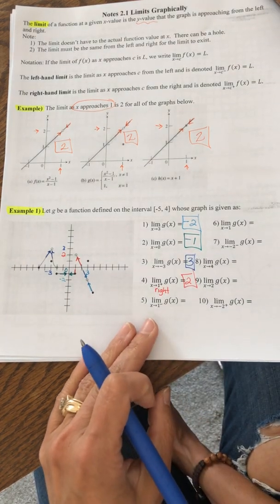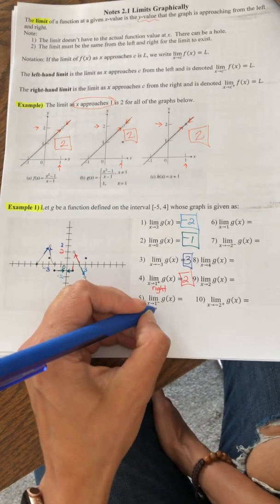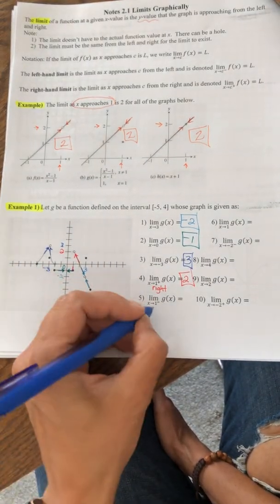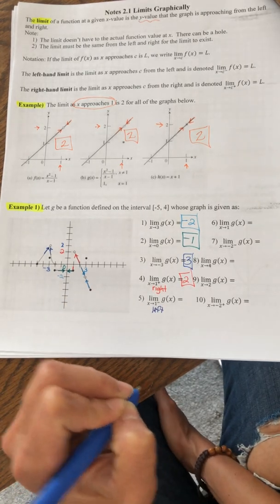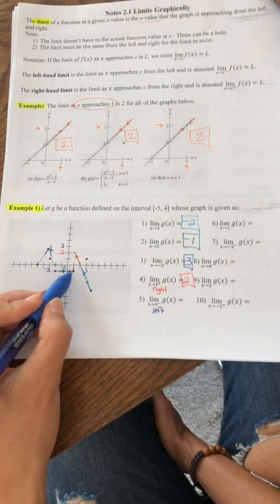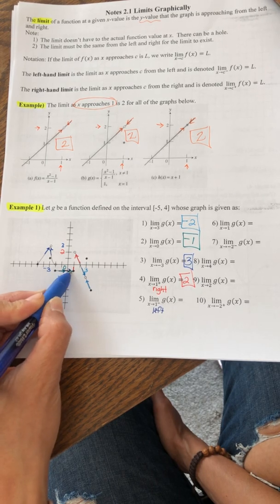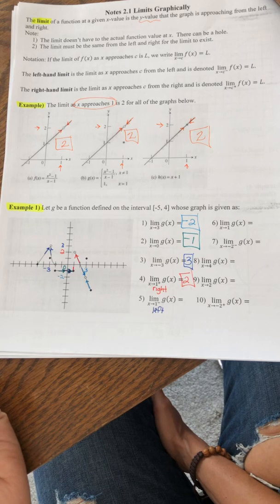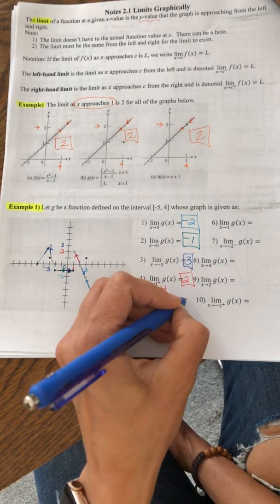All right, the limit as x approaches 1, and then there's a little minus sign. So that means we're coming from the negative side, which is the left. So we're coming from the left to +1. So +1 is right there. Coming from the left means I'm following this bar. That's the only part of the graph that's approaching 1 from the left, and that y value is a -1.